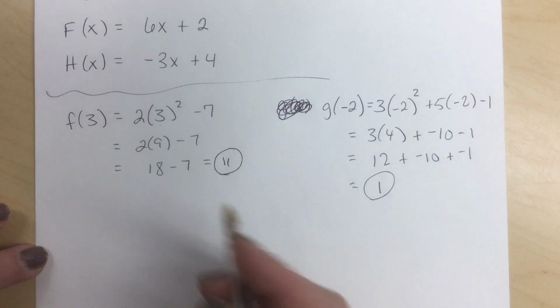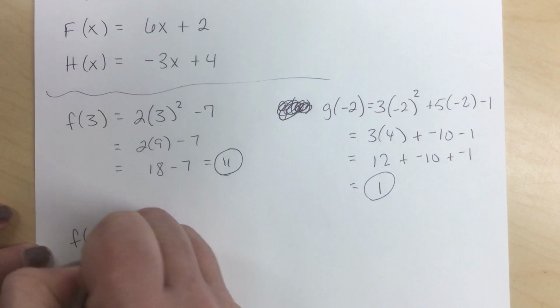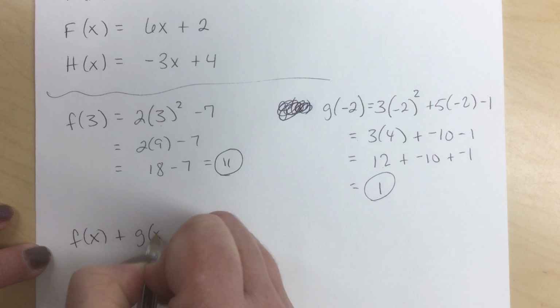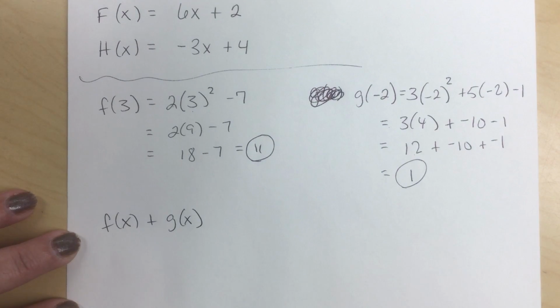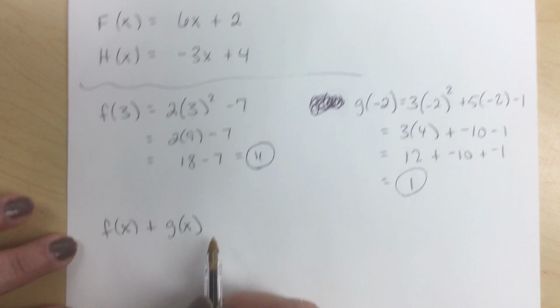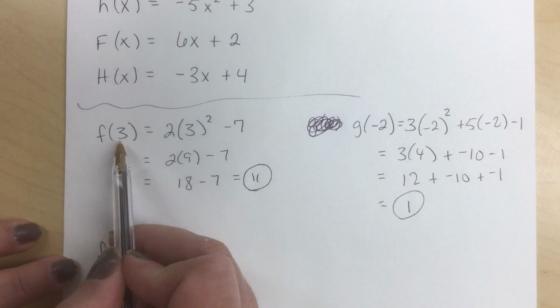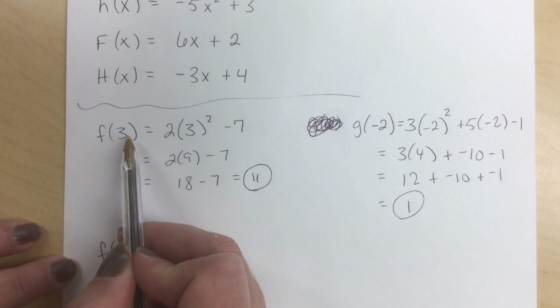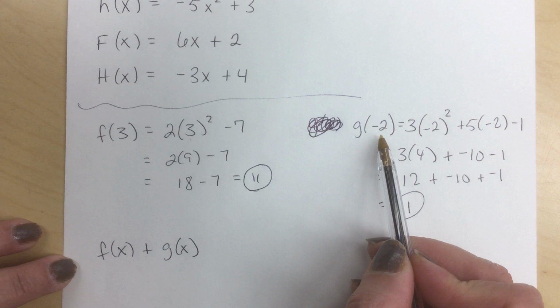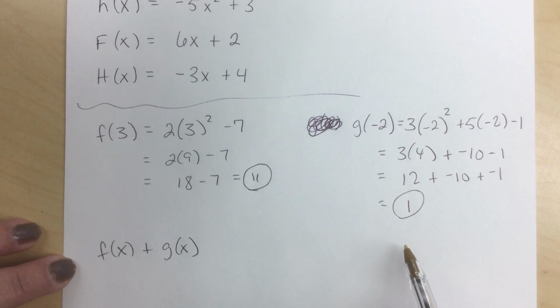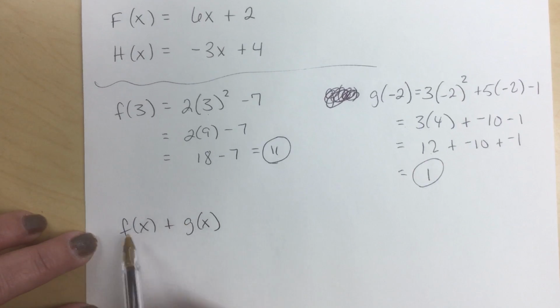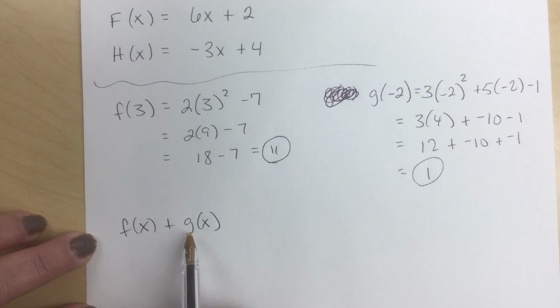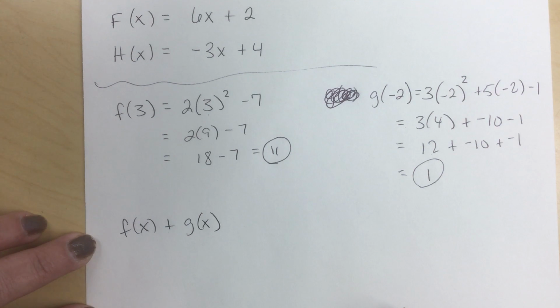So today we're going to do things like f of x plus g of x, okay? So this is going to give us a new formula. If you're told to find f of a number, like f of 3, or g of a number, like g of negative 2, your answer is going to be a number. But if your problem has x's in it, your answer is going to have x's in it. So we're going to find a new function here.